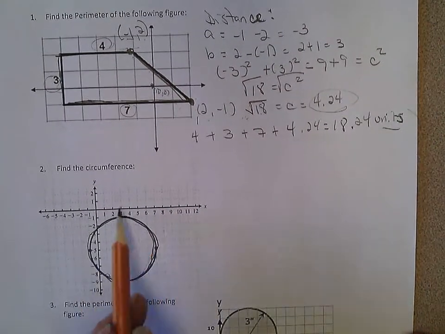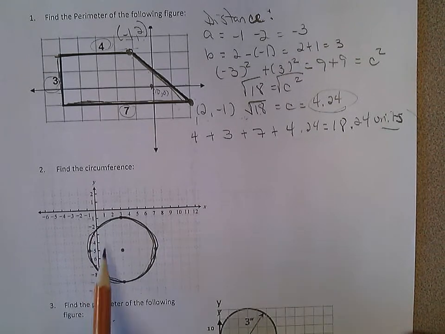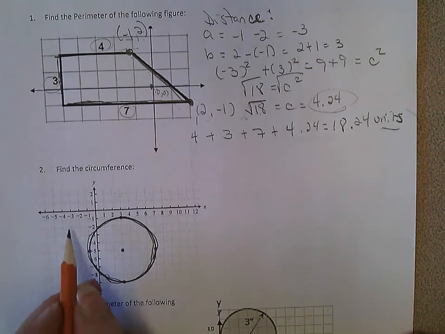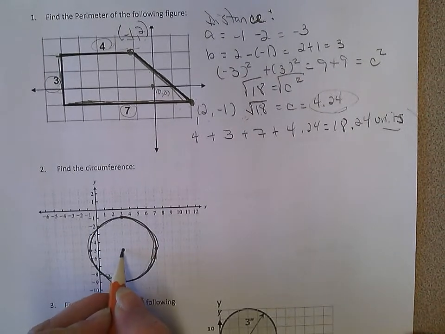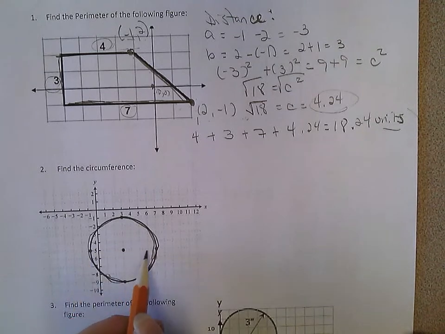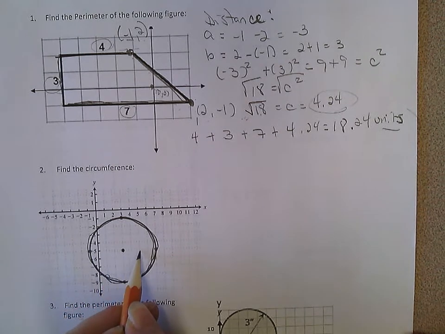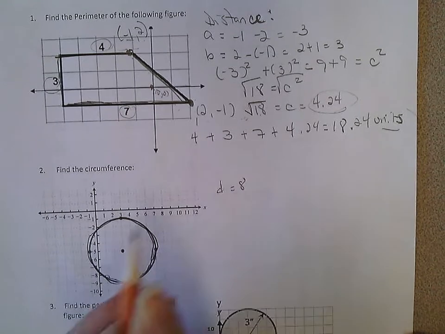So when we do that, we're not interested in any of the squares inside. We're interested in only the circumference, the edge that we have in here. So we need to find the diameter first. If this circle gives us a center point, they don't always, but if you go the longest line in here, we count that 1, 2, 3, 4, 5, 6, 7, 8. Our diameter is equal to 8.